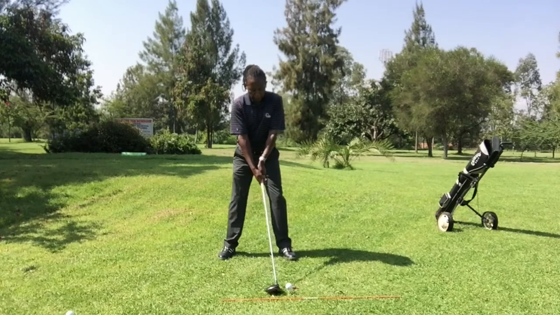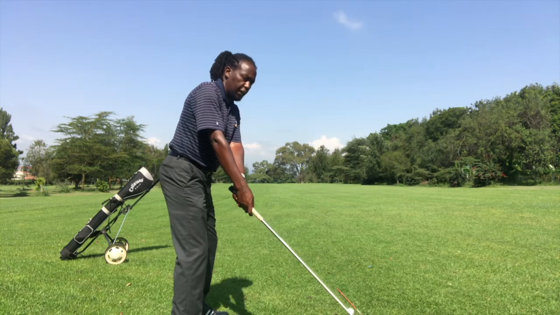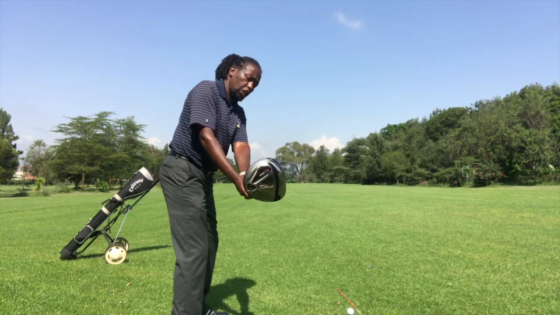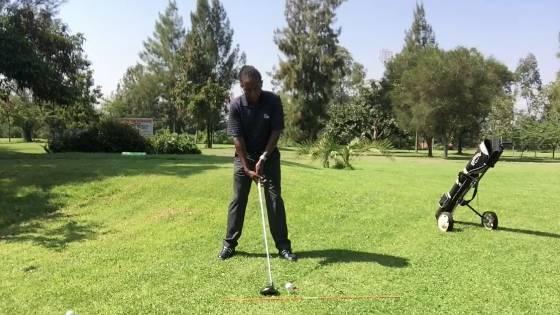But if you are slicing, of course, a proper takeaway involves taking the club straight back, hinging, and then lifting your hands.